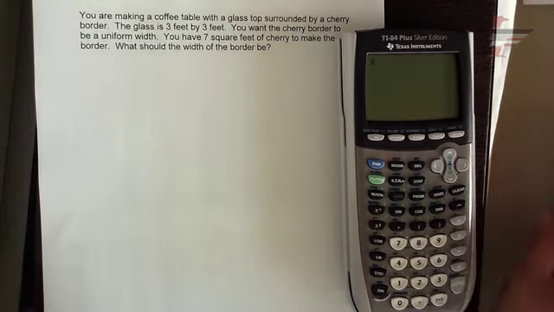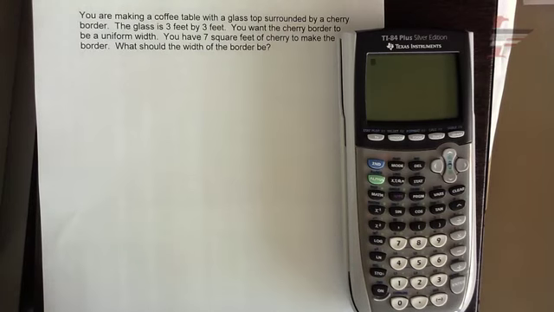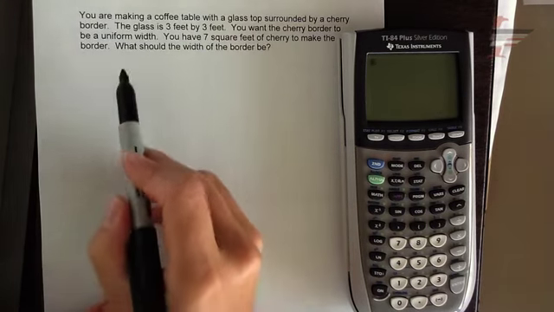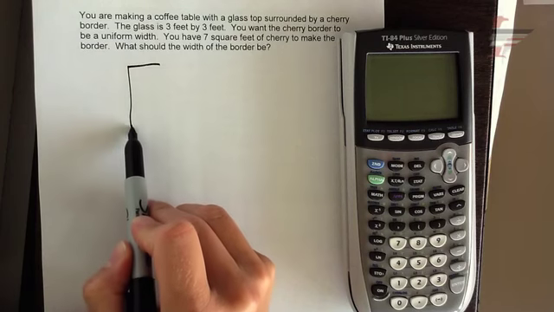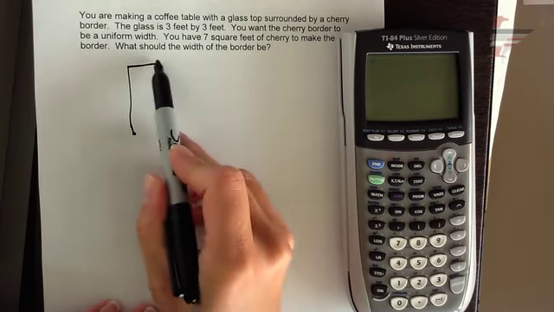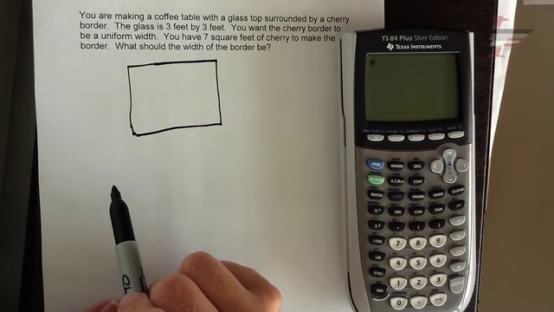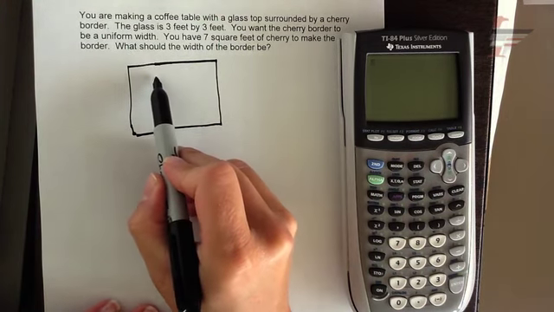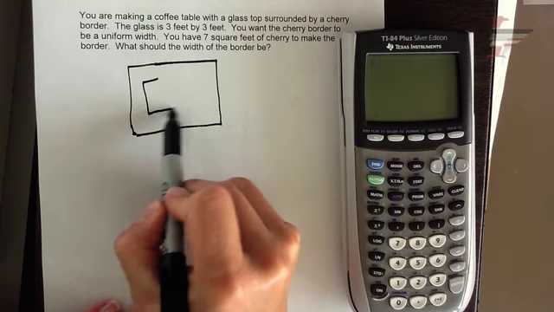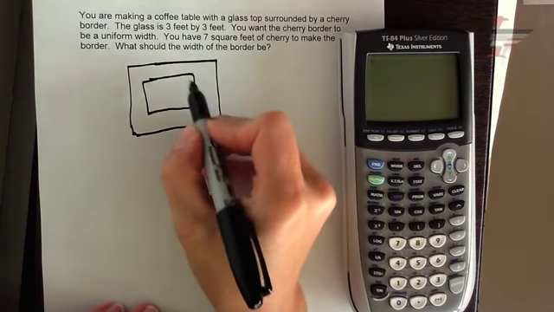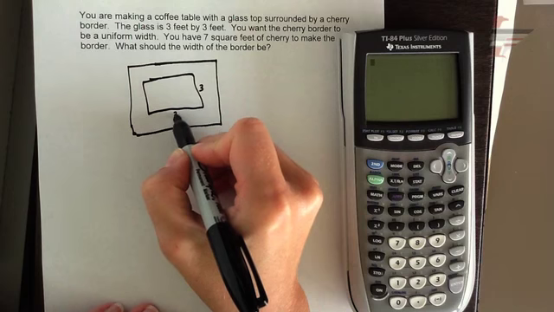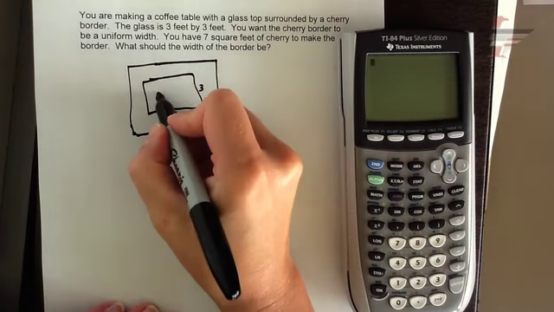You still have to do some algebra on here, obviously, to come up with an equation. So I'm going to visualize, first of all, this coffee table. Here we go. So I'm making a coffee table with a glass top surrounded by a cherry border. So the glass, let's see if I can try to, oh sorry, it's supposed to be square. You get the idea. But this is a 3 by 3. This is my glass.